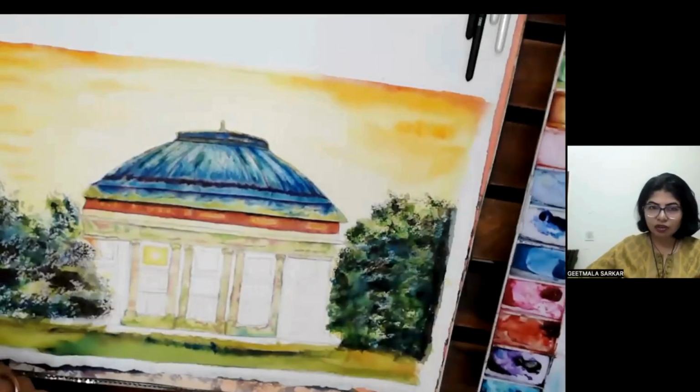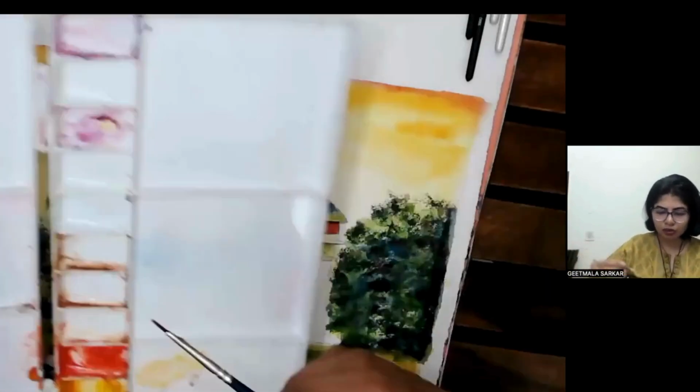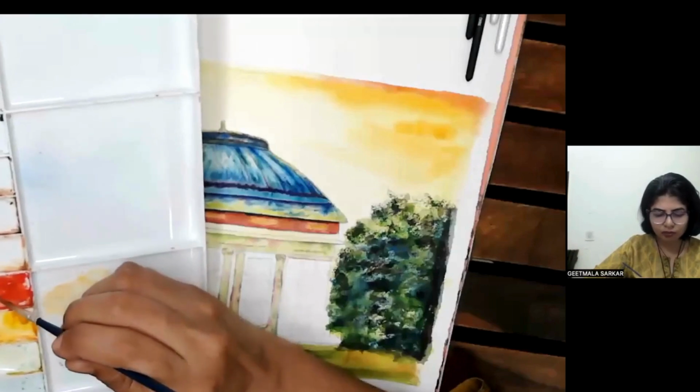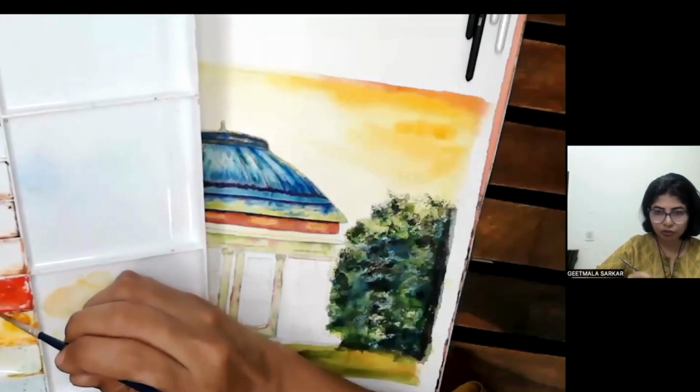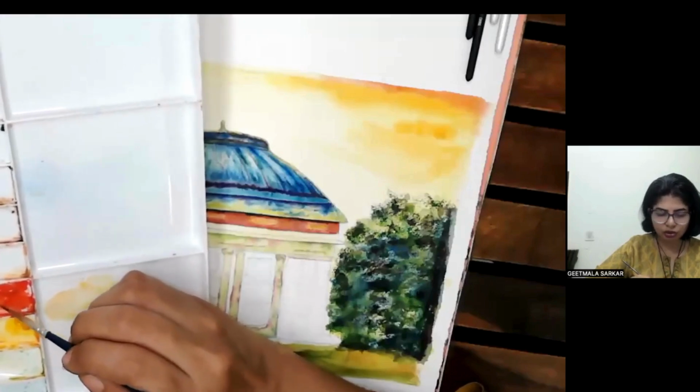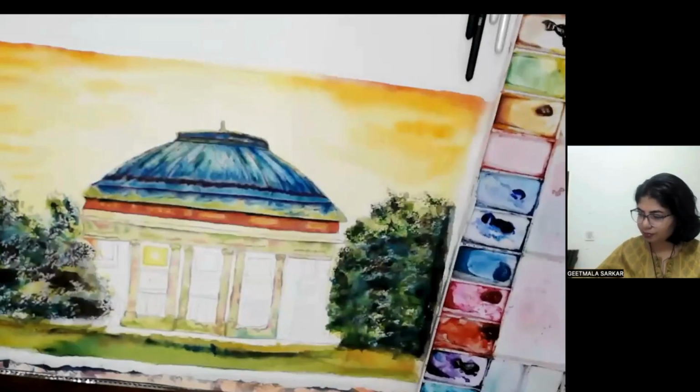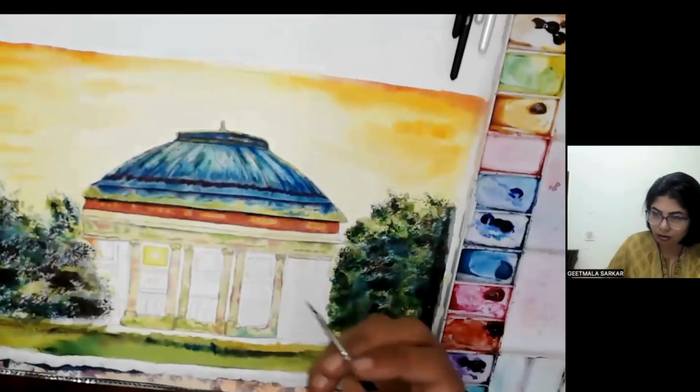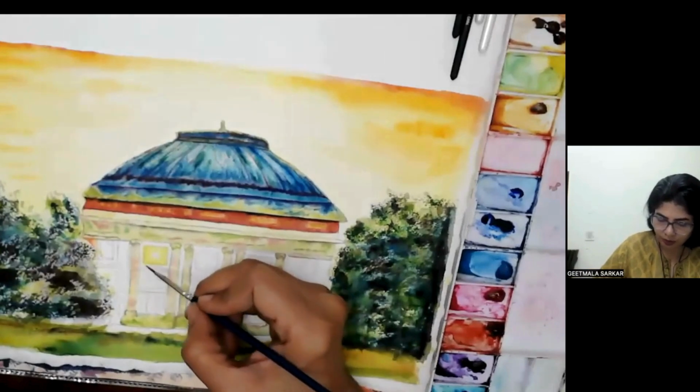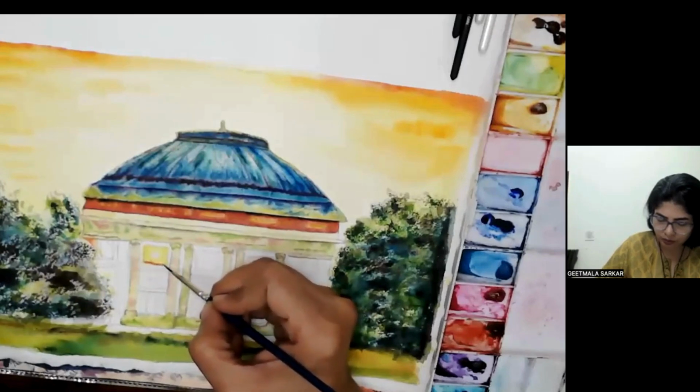Once I'm done with this yellow, I'll take some orange or cadmium red, which is what I have here. I do not have any orange color. I'll place it on the boundary of the square.